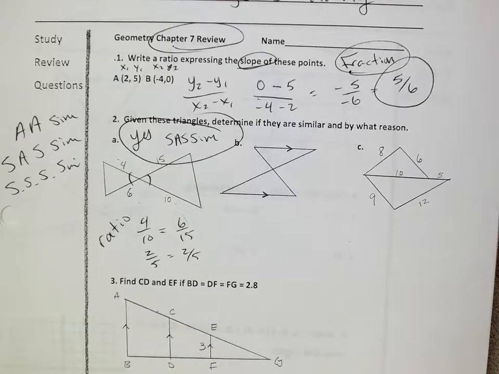So tomorrow you're going to get a similar question. I'm going to say, okay, are they similar by what? And then I'm going to ask you what the ratio is, okay? So the ratio in this case is 2 over 5.